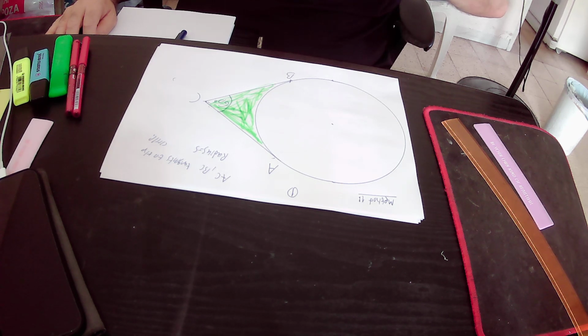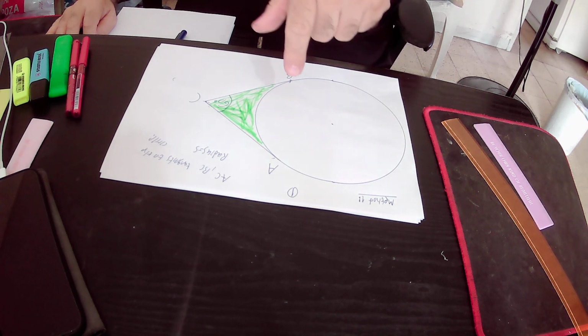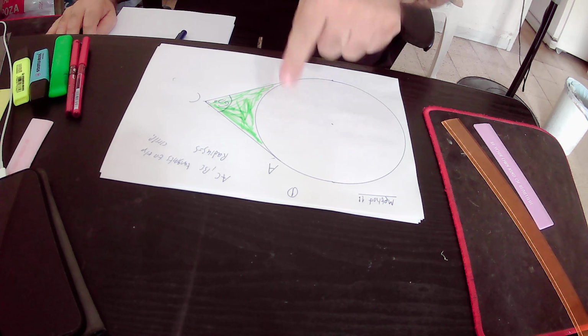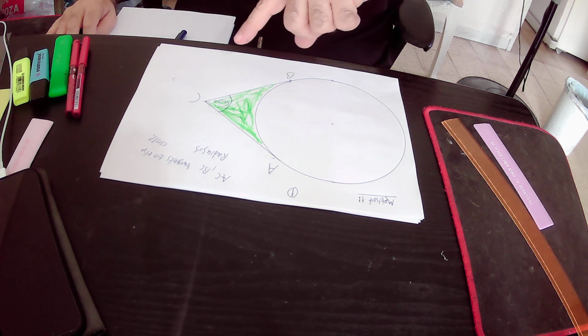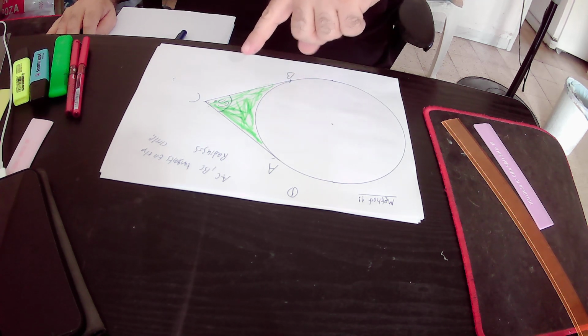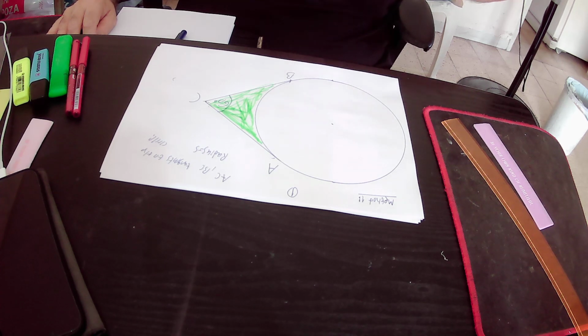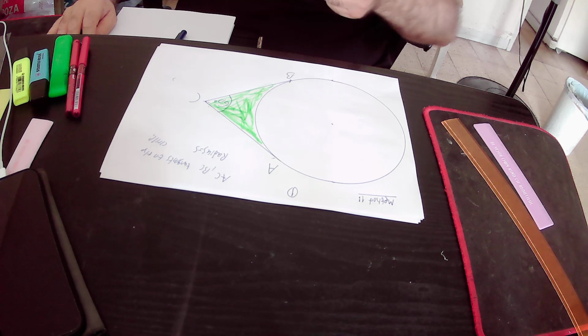We also know that AC is tangent to the circle at point A, and CB is also tangent to the circle at point B, and we want to find the area of the green shape.